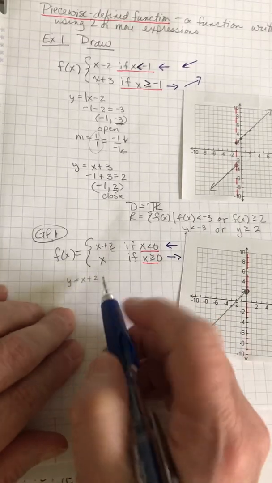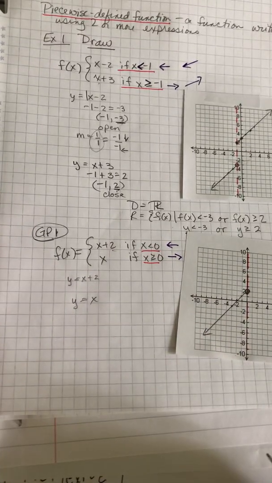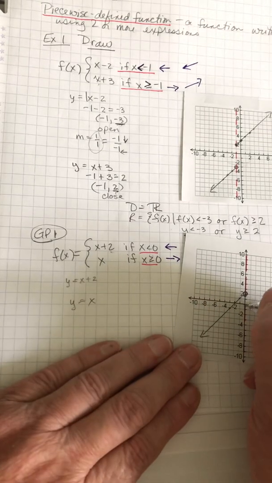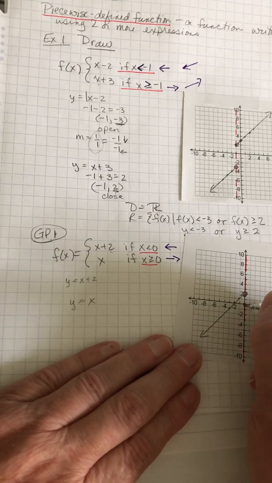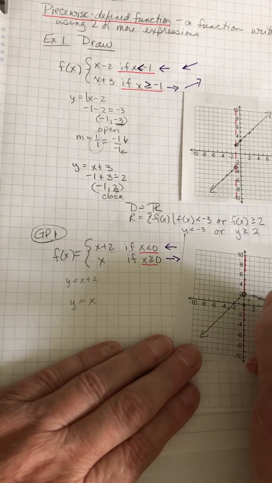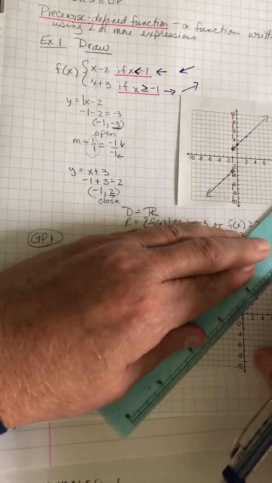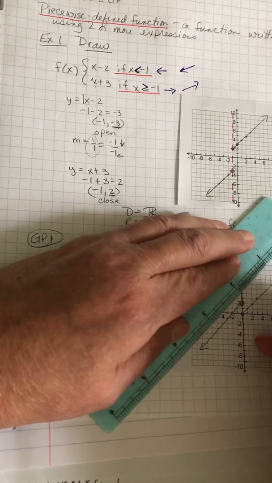Now my second line, y equals x, well, that's direct variation. That starts at the origin. It's a closed circle, so I'm going to have a closed dot at my origin. It also has a slope of 1, but I'm going to the right, so I can use up 1, right 1, up 1, right 1. You kind of get the idea, and you draw your graph.